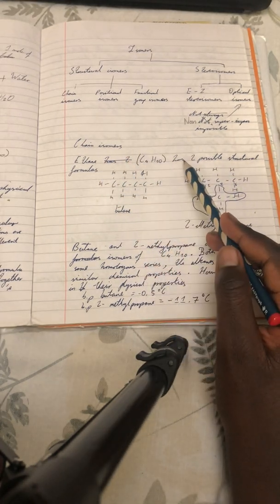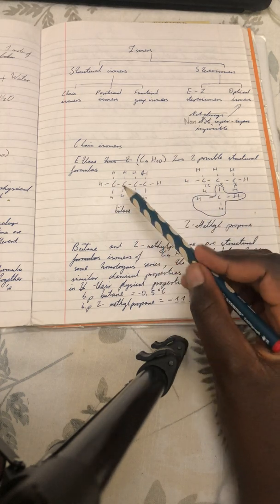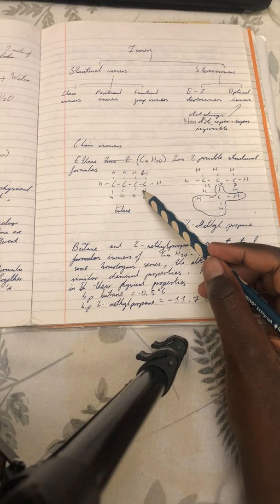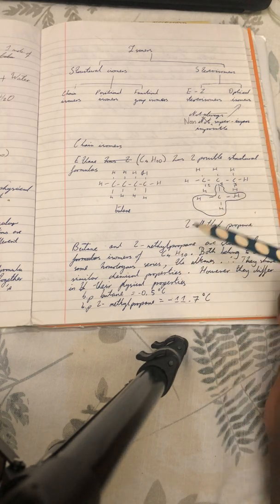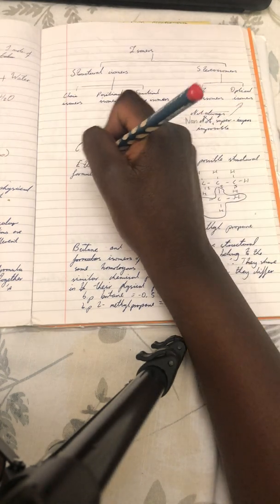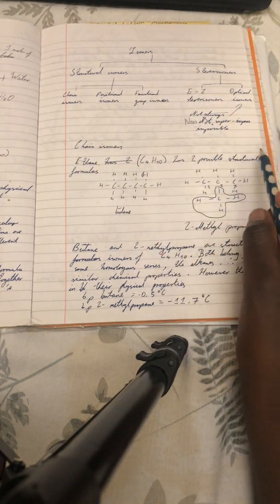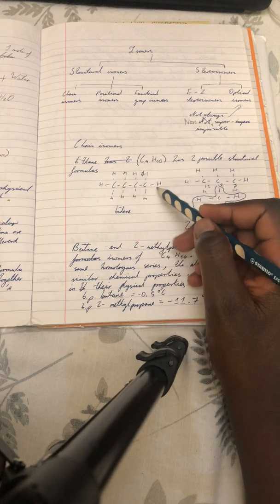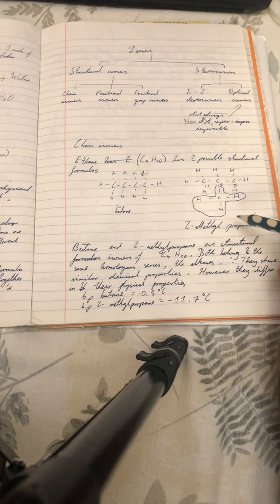Ethane has two possible structures. Why did I say ethane? It's clearly butane. Anyway, butane has two possible structural formulas here. You have standard straight chain butane, or you have 2-methylpropane.